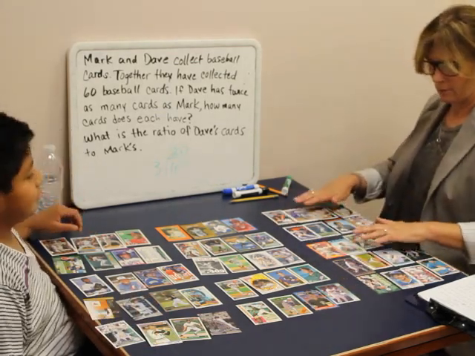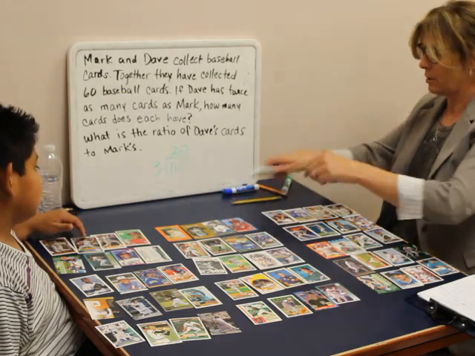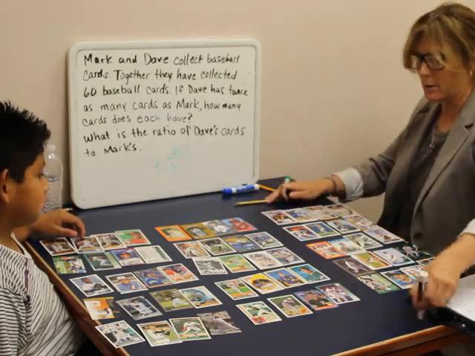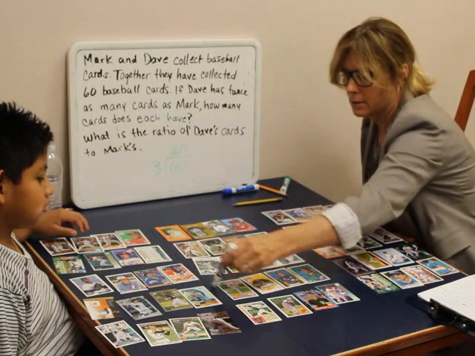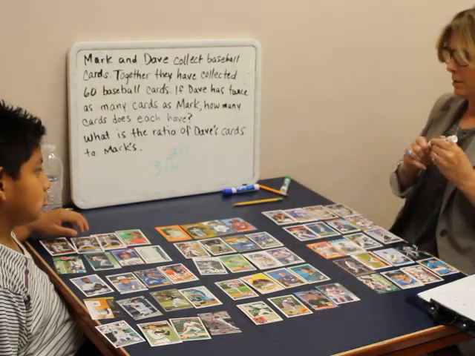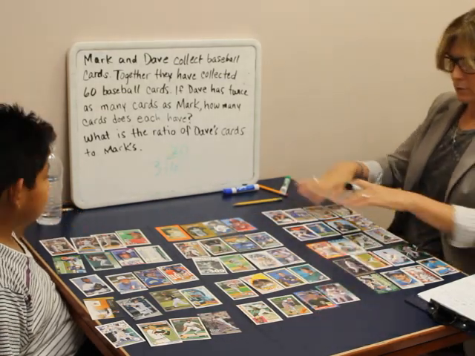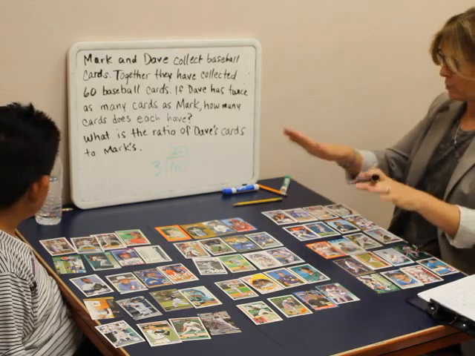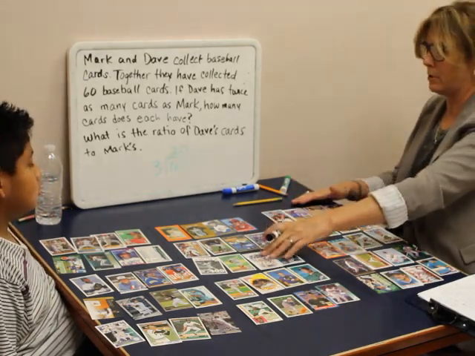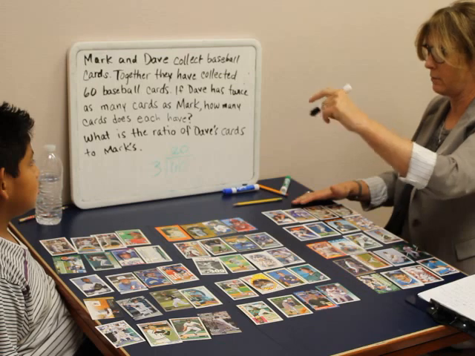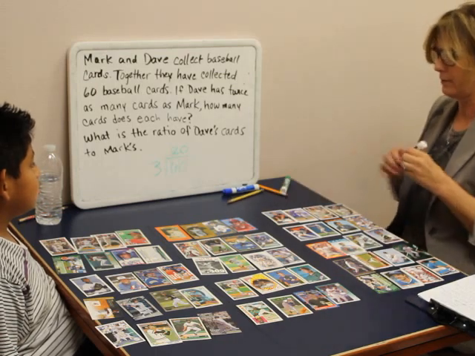Okay, perfect. So I've got a section here, I've got a section there. You can even draw lines down the table here. So I've got 4 columns, 5 rows here, and 5 rows for there. So we've got 20, 20, and 20.